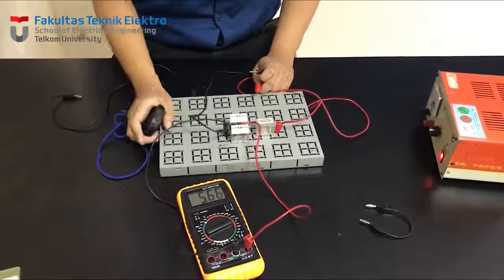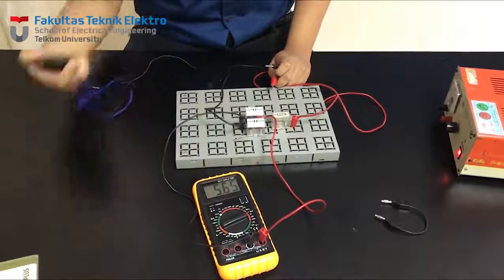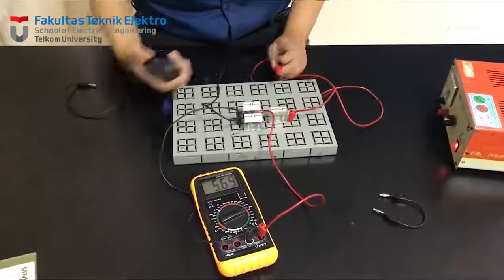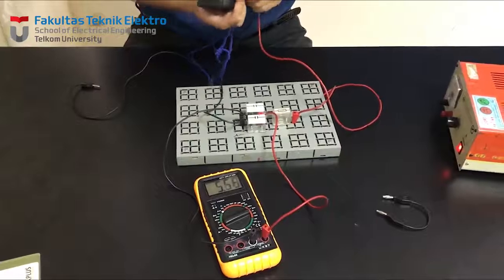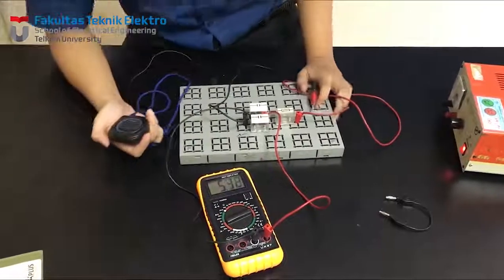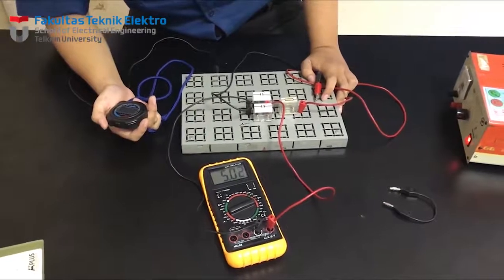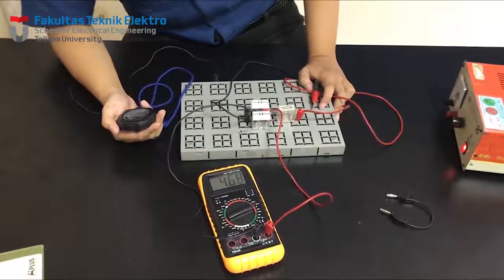As you can see here, it has charged with 5.64 volt on the 0 second. I'm going to start the timer, okay? 1, 2, 3. On the 10 second, we get 4.65 volt.